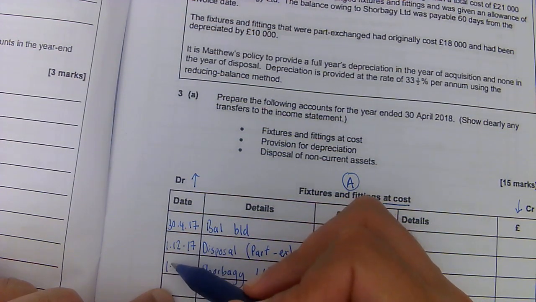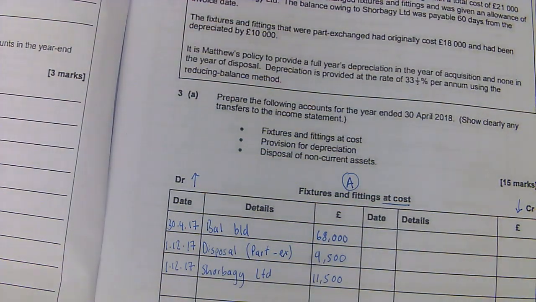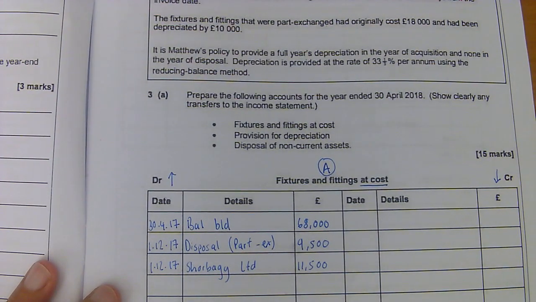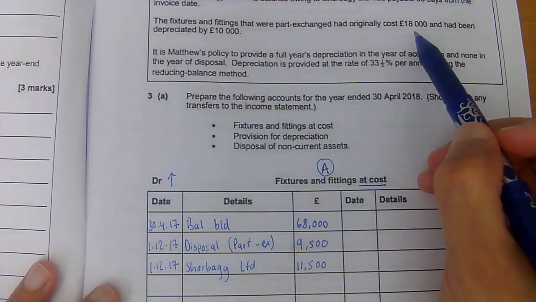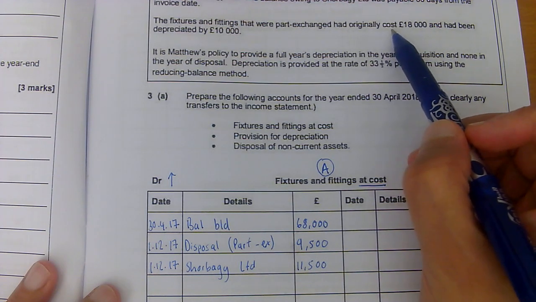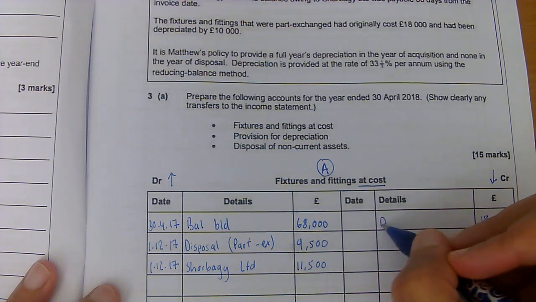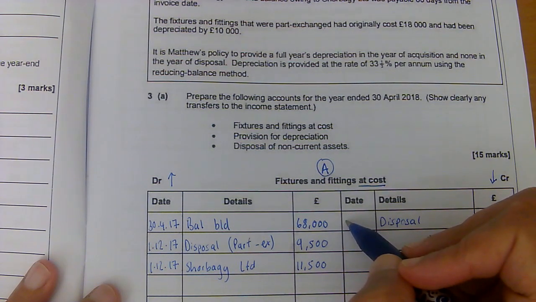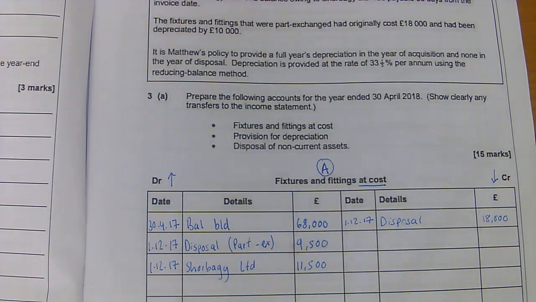And again we can put the 1st of the 12th 2017. Now clearly in this question you also got rid of an asset as well. The asset you actually got rid of initially cost you £18,000. Because we are only dealing with cost, we would put 18,000 here. This would be disposal because you have disposed of the asset. We can put the 1st of the 12th 2017, because it happened on the same date.